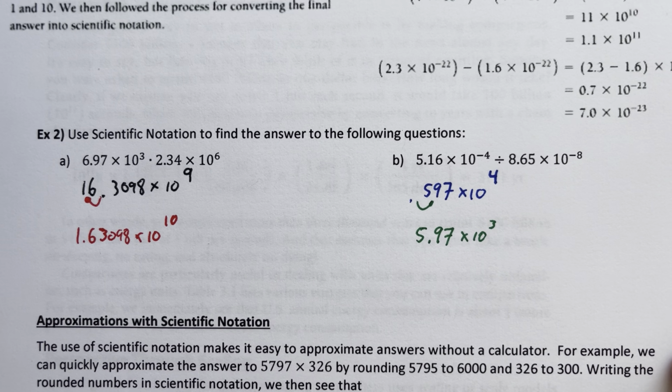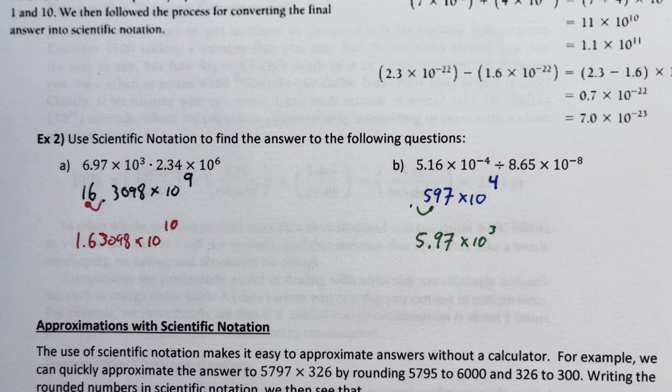All right. So if I want to take 6.97 times 10 cubed, and I want to multiply that by 2.34 times 10 to the 6th, I'm going to multiply the first numbers. So 6.97 times 2.34 is 16.3098. We're going to add the exponents. So 3 plus 6 is 9. 16 is not between 1 and 10. So we're going to move the decimal over, and it becomes 1.63098 times 10 to the 10th.